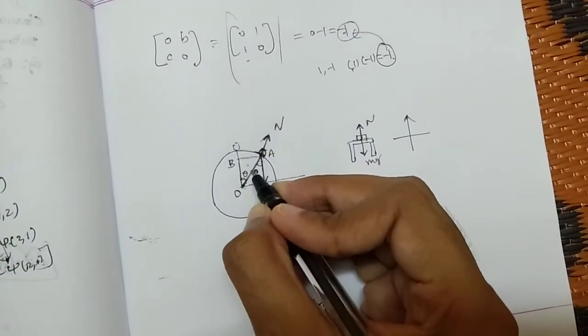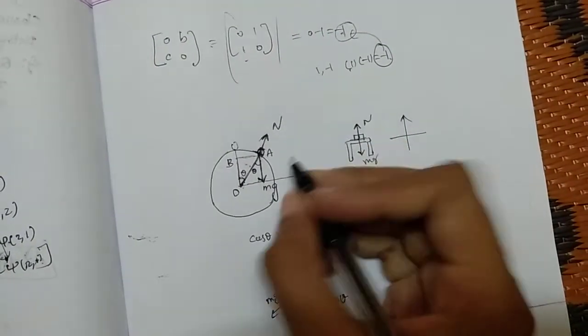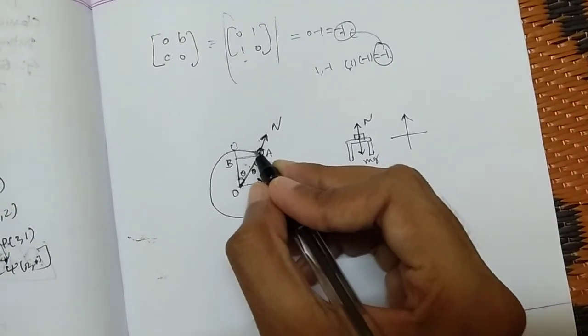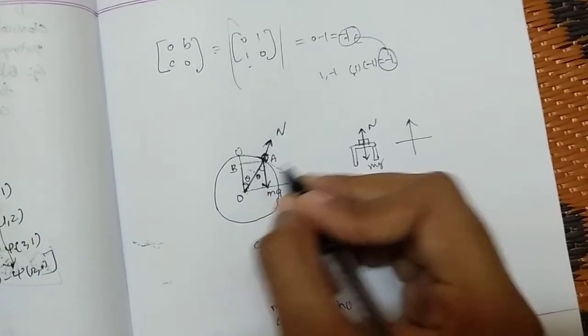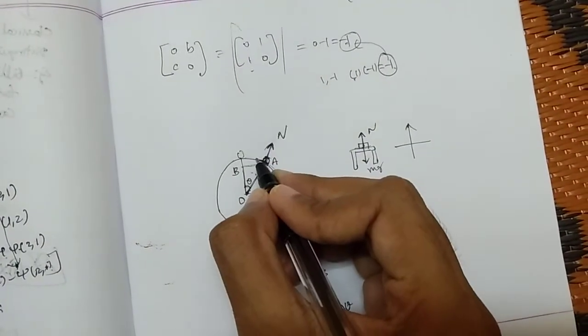So here we would be having mg cos theta, and in this direction mg sin theta, which would be balanced with this opposite frictional force. So this force would get balanced by this frictional force.